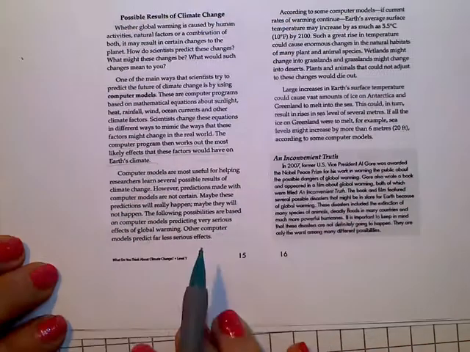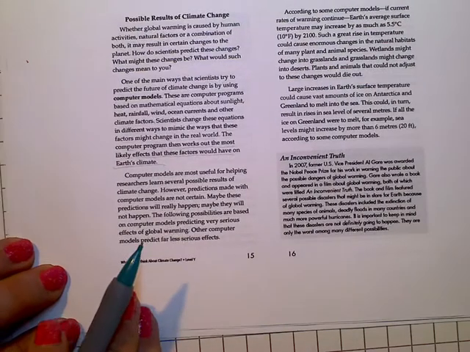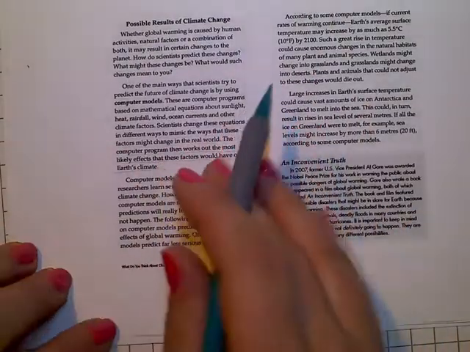So they just make stuff up. I mean, obviously they're predicting based on, like, if this happened, this would happen.